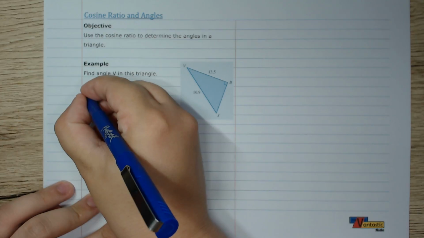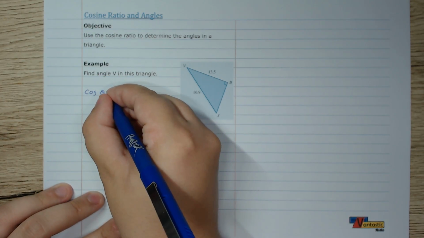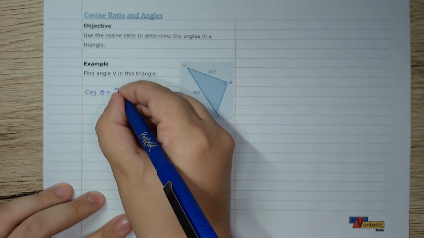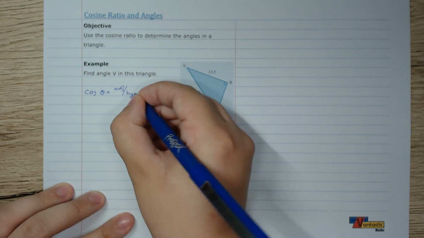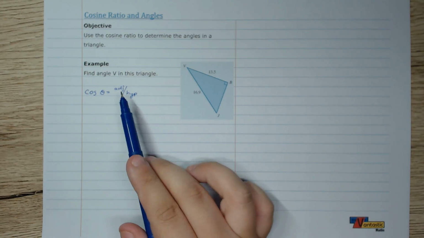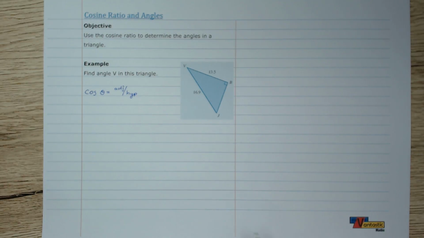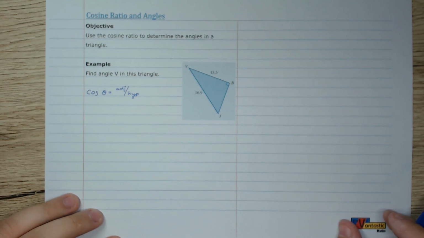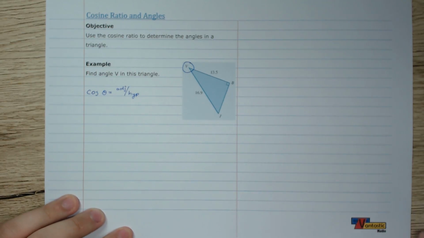Our rule for cosine, shortened to cos of the angle, is equal to the adjacent divided by the hypotenuse. Very similar to sine, but instead of opposite over hypotenuse, we have adjacent over hypotenuse. And we want to use that to find angle V, this angle, in our triangle.